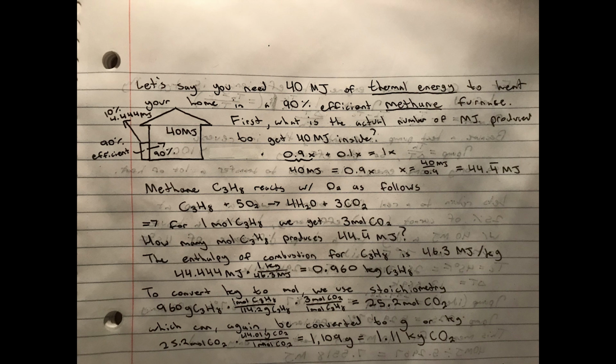Via stoichiometry, we convert the kilograms to moles, which is 960 grams C3H8 times 1 mole of C3H8 per 114.2 grams of C3H8. And that's the inverse of the molar mass, which would be 114.2 grams per mole. Multiply it then by our 3 moles CO2 per 1 mole C3H8, and we get 25.2 moles of CO2. And it's kind of hard to understand exactly how much 25.2 moles is, so we can convert this using the molar mass of CO2 to get 1.11 kilograms of CO2.